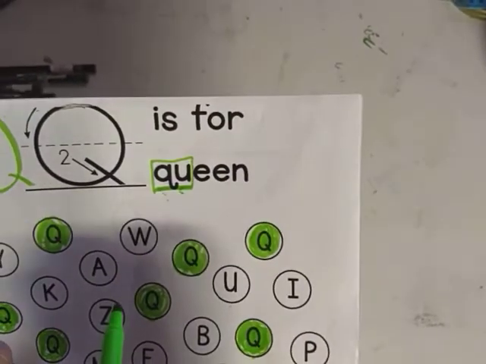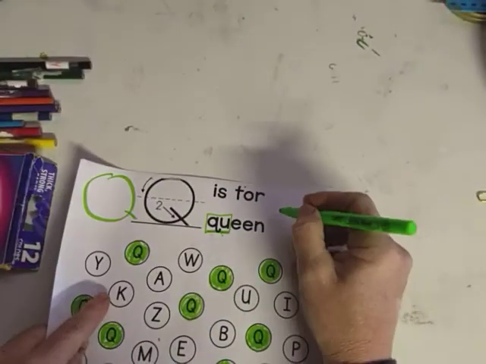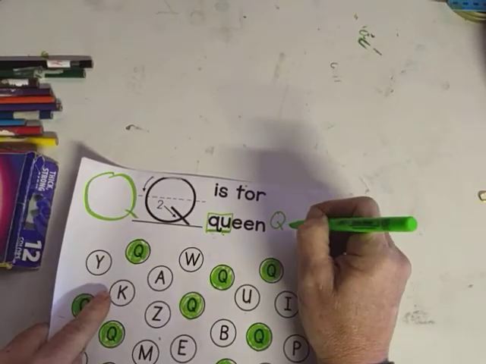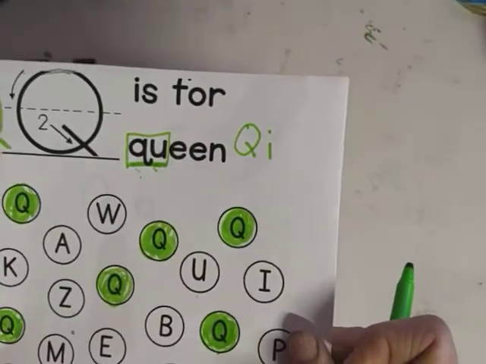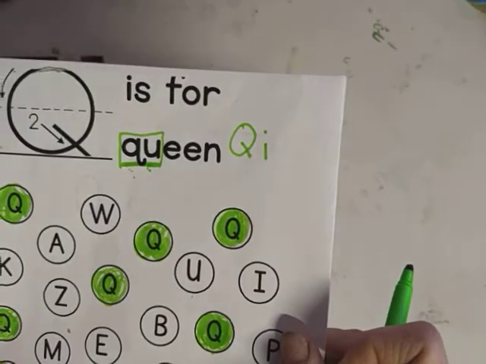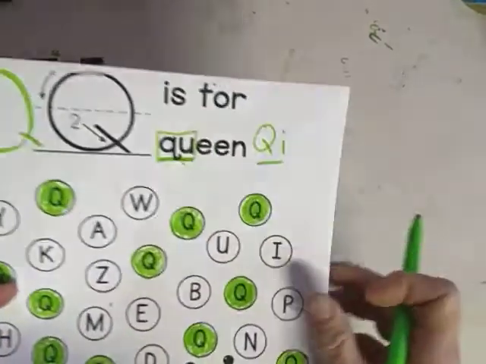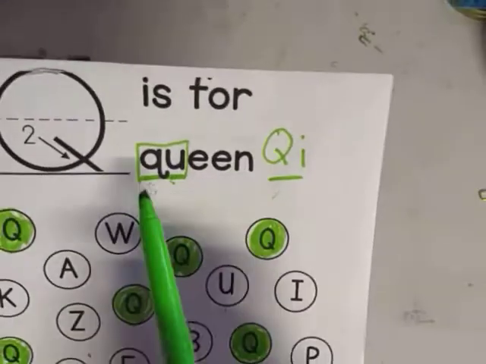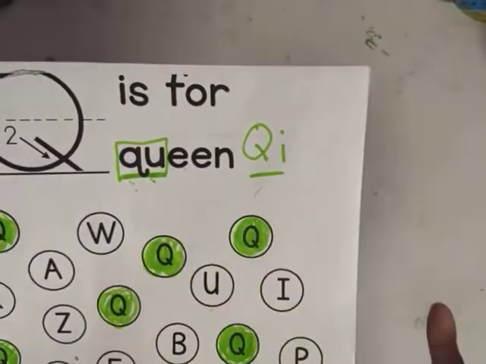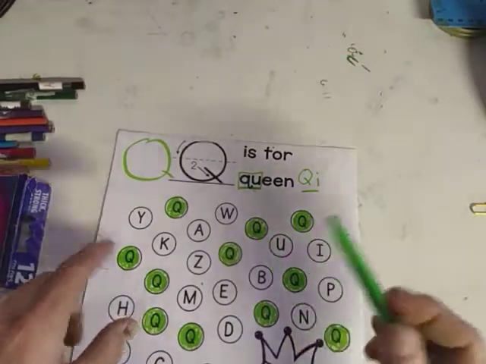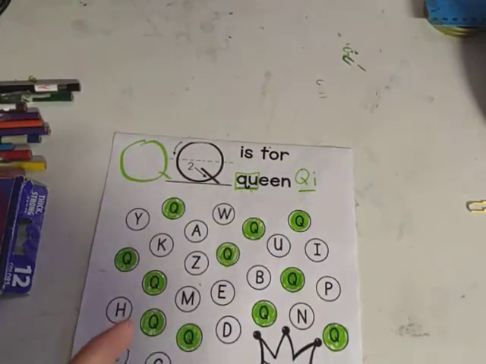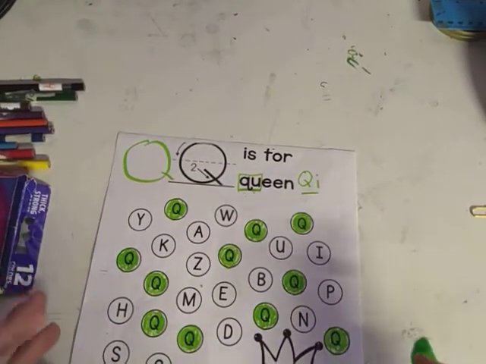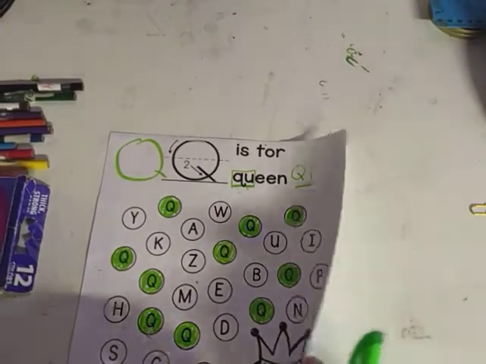But there's one letter, one word. It's called Qi. Q-I. It does not need a U. And that's it. That's the word, Qi. Everything else, it's Q-U and then something, something, something to make a letter, or put the letters together to make a word that starts with a Q. Okay, so there's our letter Q.